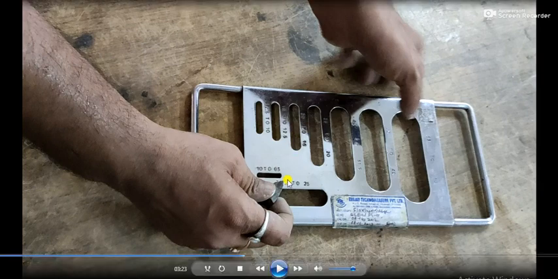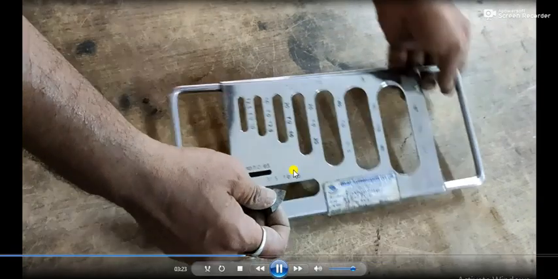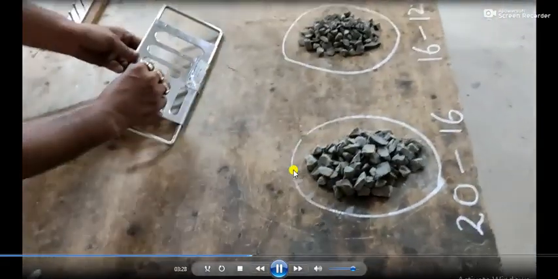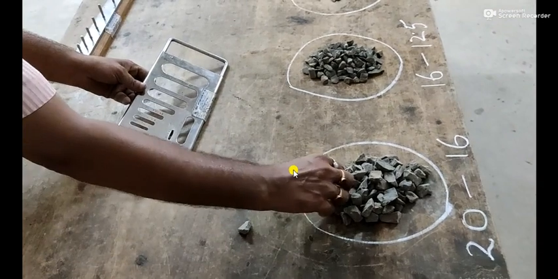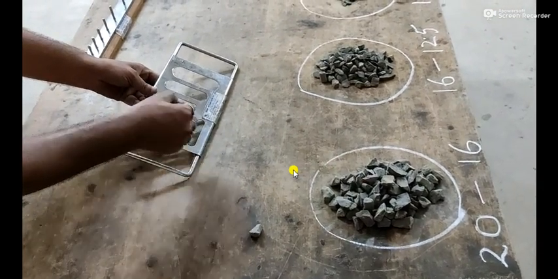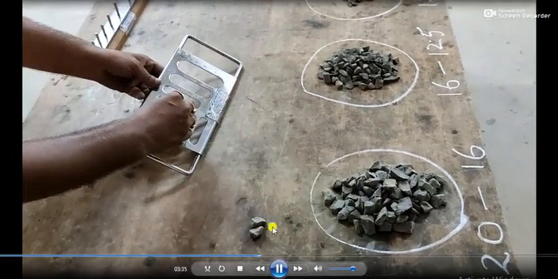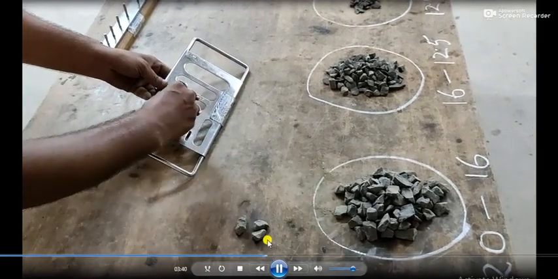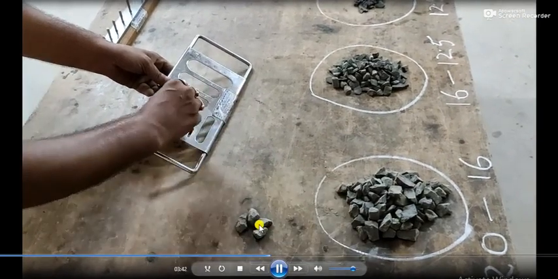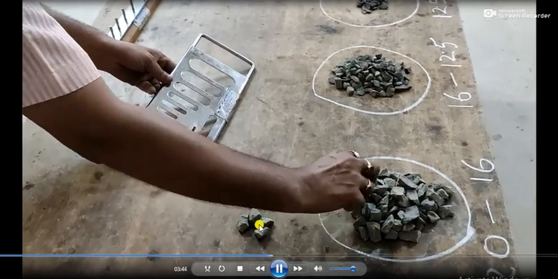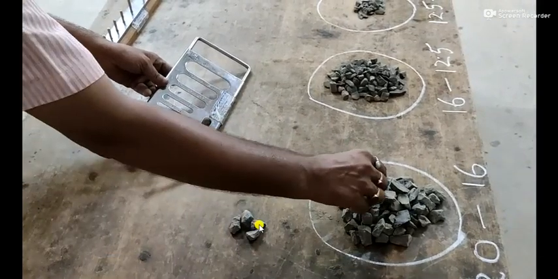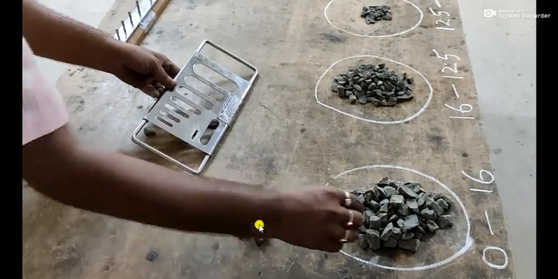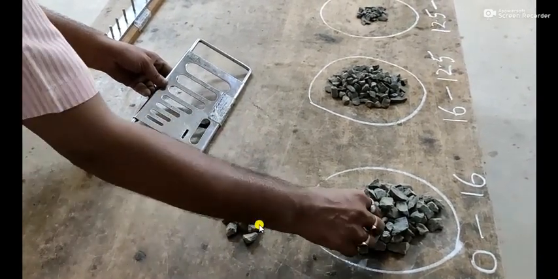Now this is your manual testing. Obviously it will take some time, and Mr. Bhattacharya has done an exceptionally good job. Some of the aggregates are passing and some are retained. These retained aggregates, in other words non-flaky aggregates, are kept on this particular side, and with the help of these non-flaky materials we will be doing the laboratory testing later on for the determination of the elongation index.